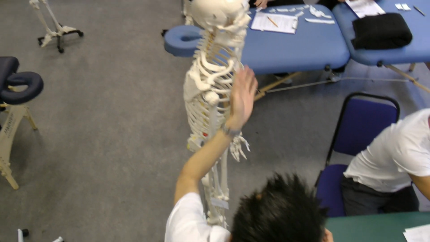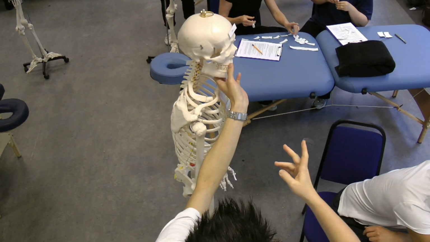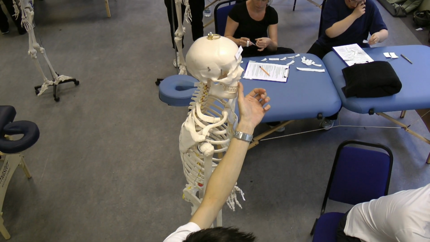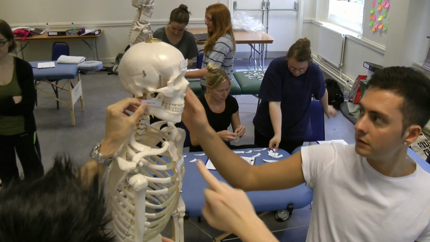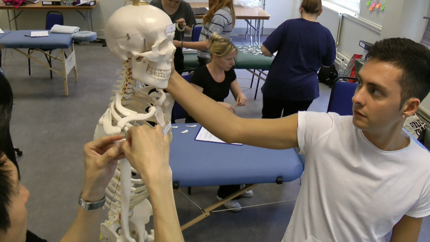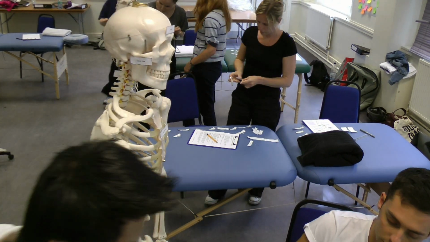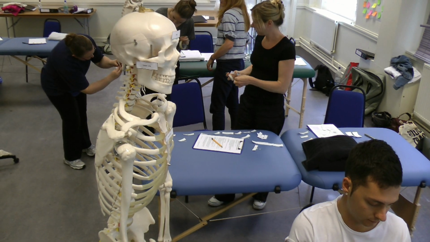Upper jaw is here. Is that the upper, or is that the cranium? The cheek. Because all that bit's the lower. Lower jaw. Yes.